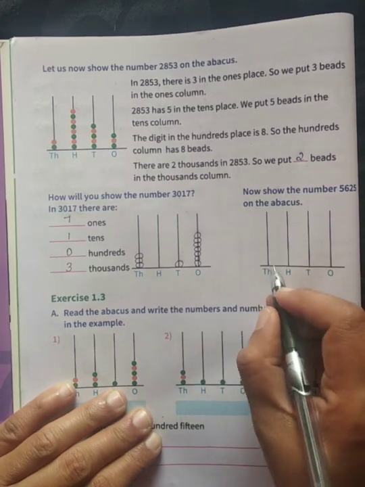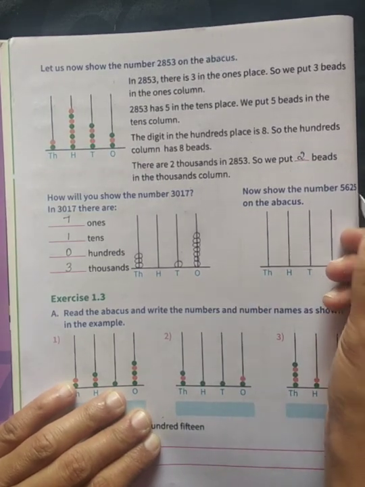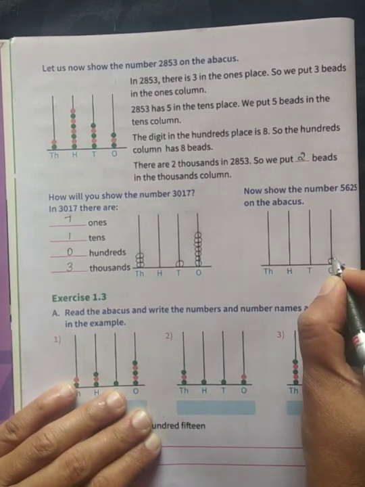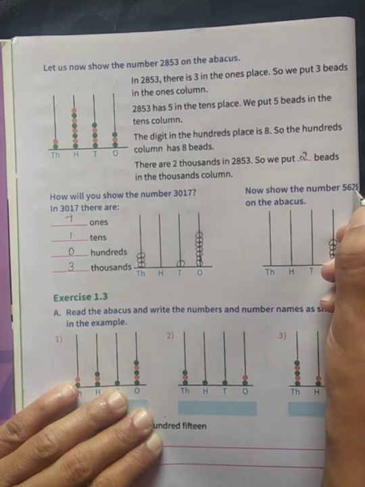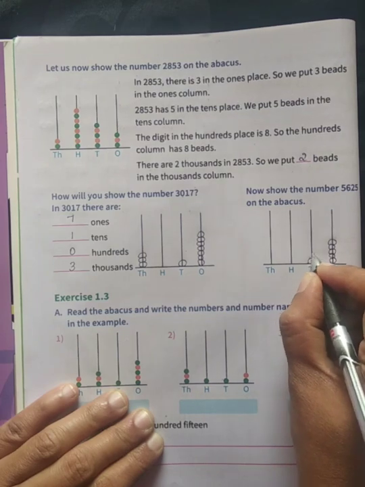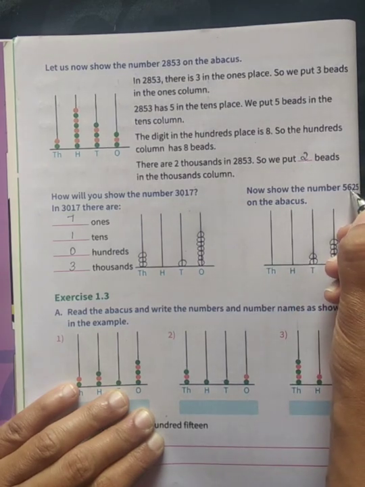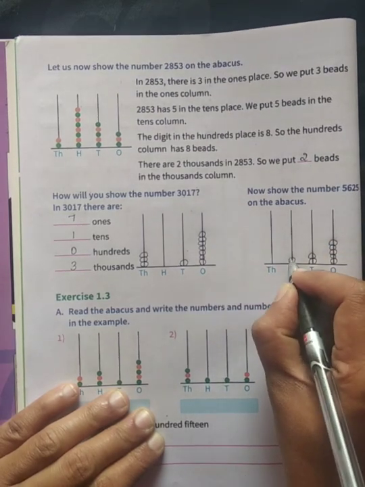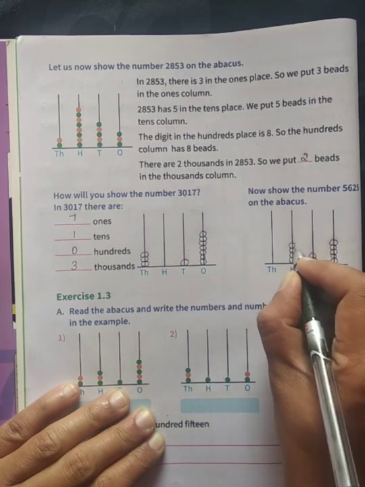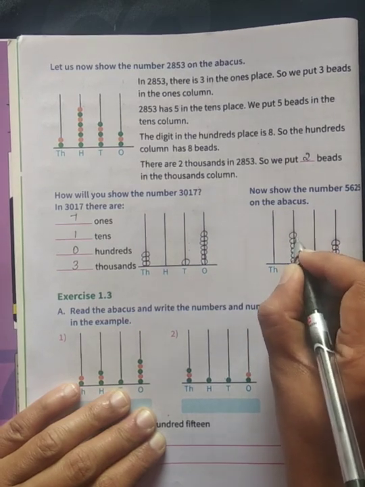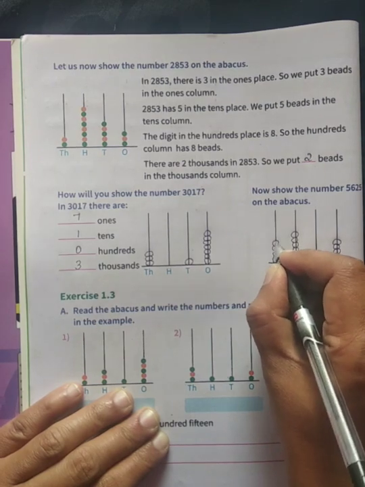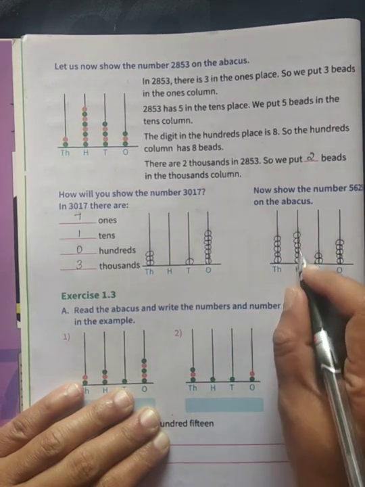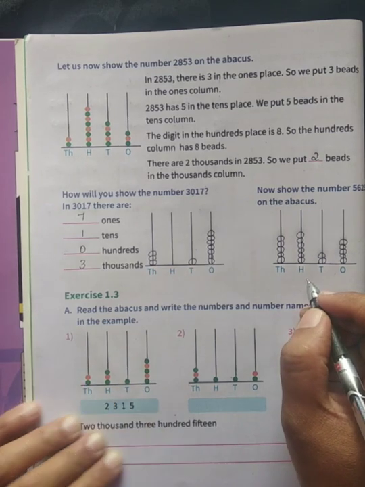The same thing we have to show for the number 5625 on the abacus, wherein 5 ones, 1, 2, 3, 4, 5. 2 on tens, 1, 2. 6 on hundreds, 1, 2, 3, 4, 5, 6. And 5 on thousands, 1, 2, 3, 4, 5. So this is how it will be written on the abacus.